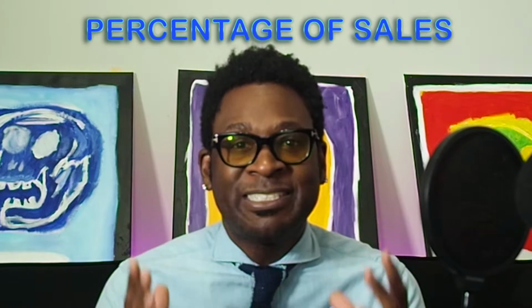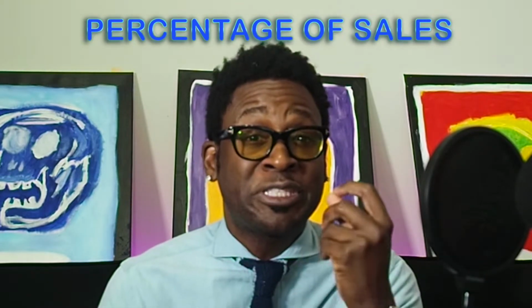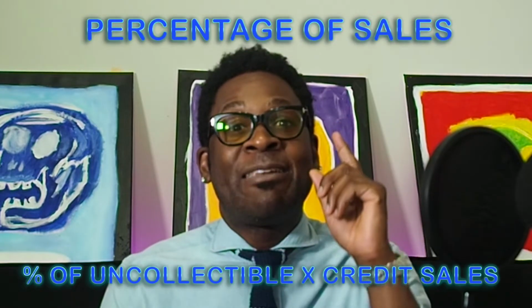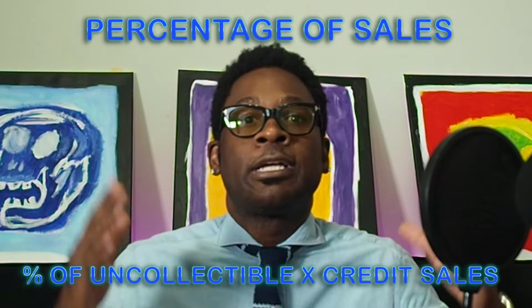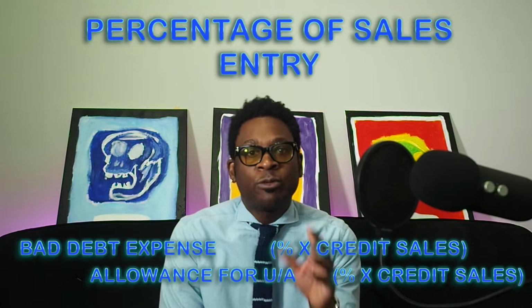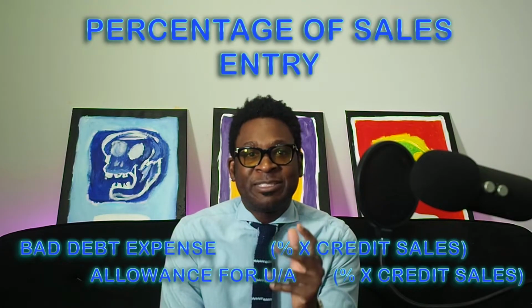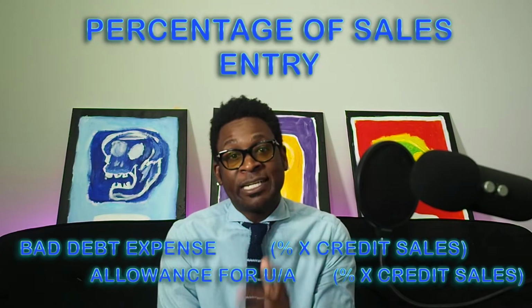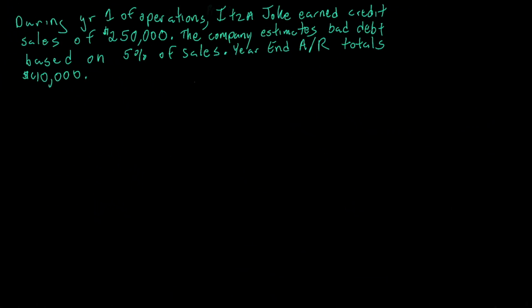The company takes a percentage based on previous experience of not collecting on certain accounts and multiplies that times the net credit sales. Whatever number is calculated will be your bad debt expense as well as your allowance for uncollectible accounts. So without any further ado, let's take a look at an example.